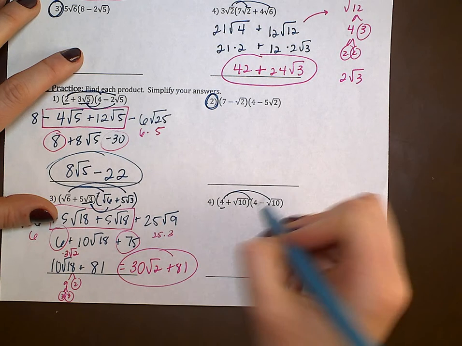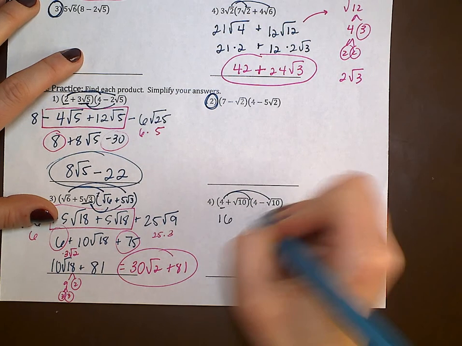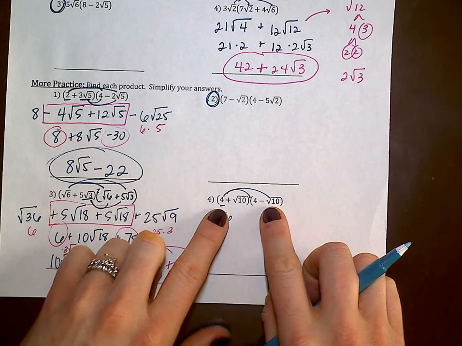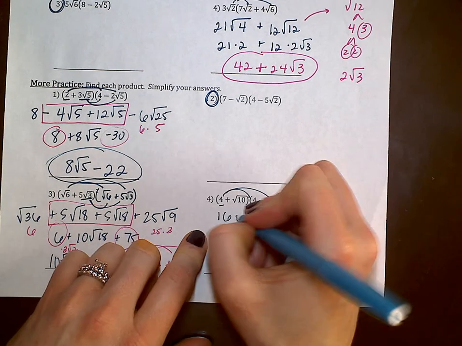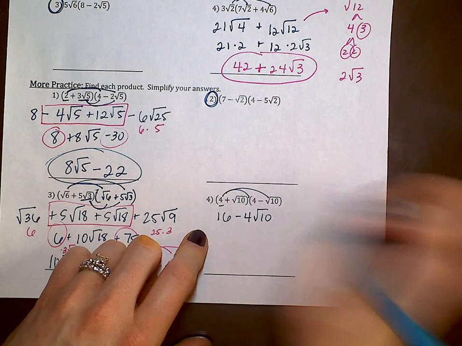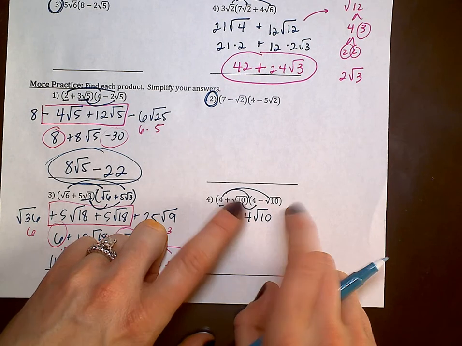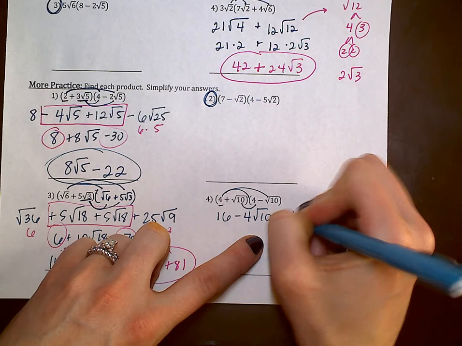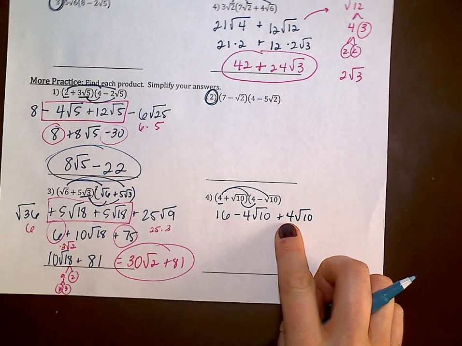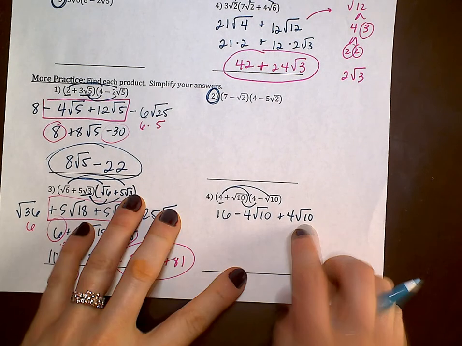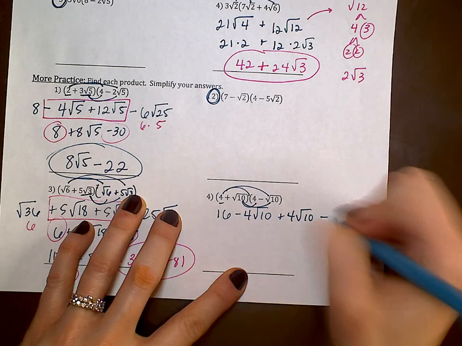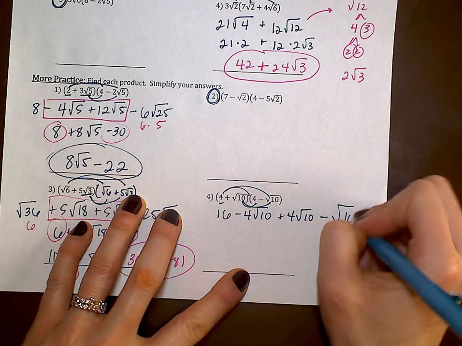So 4 times 4 is 16. When I multiply 4 times negative radical 10, that'd just be negative 4 radical 10. If you've got a radical number and a plain number, you just press them against each other. And we write the plain number first, then the radical number behind it. And radical 10 times radical 10 is radical 100.